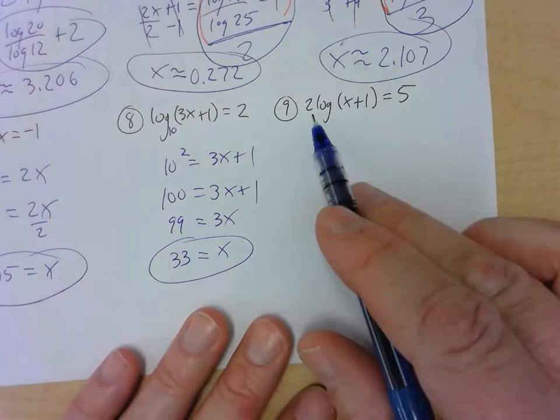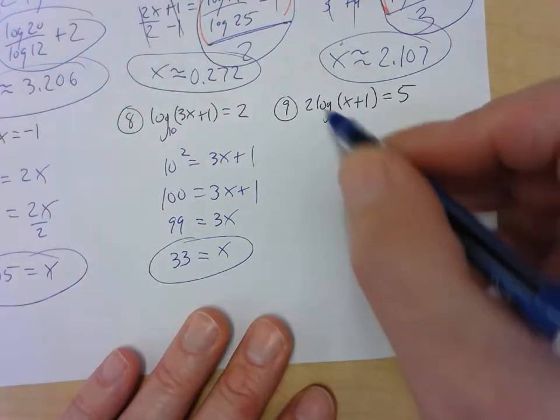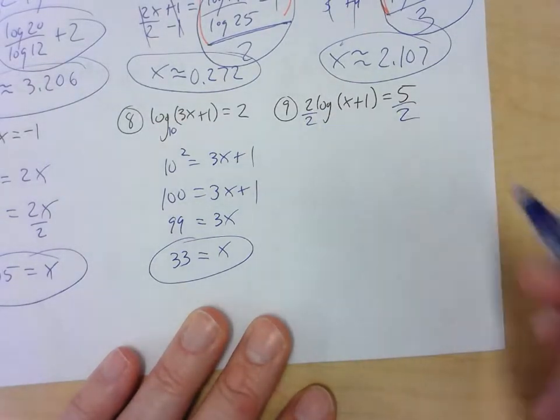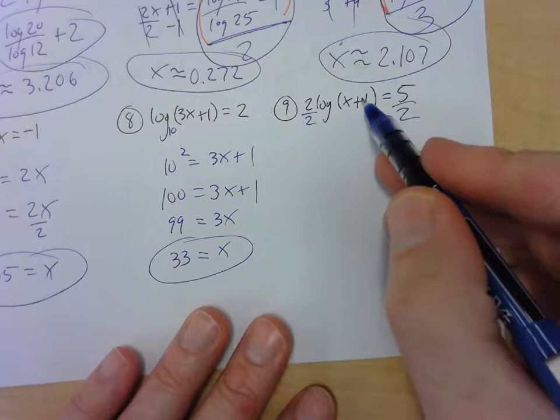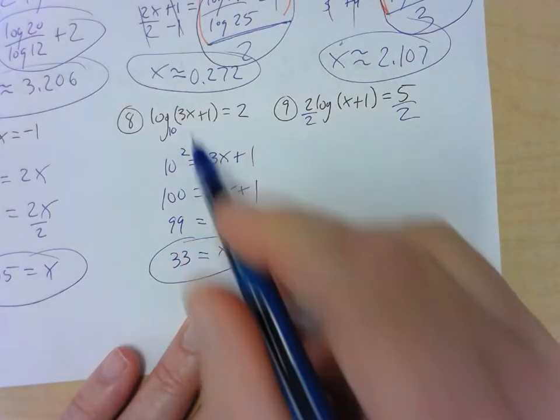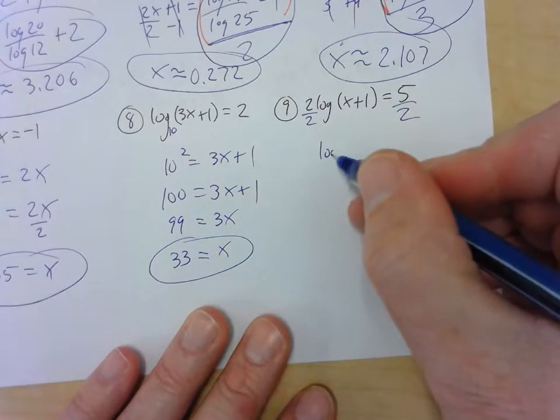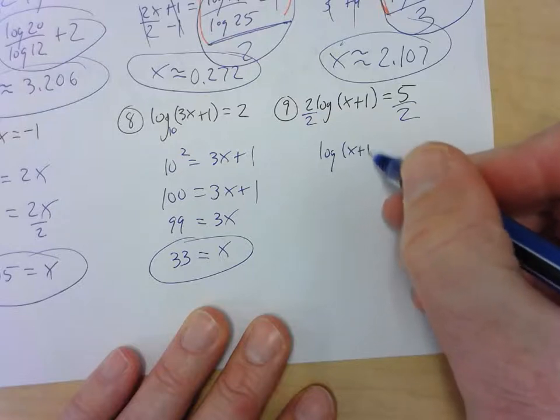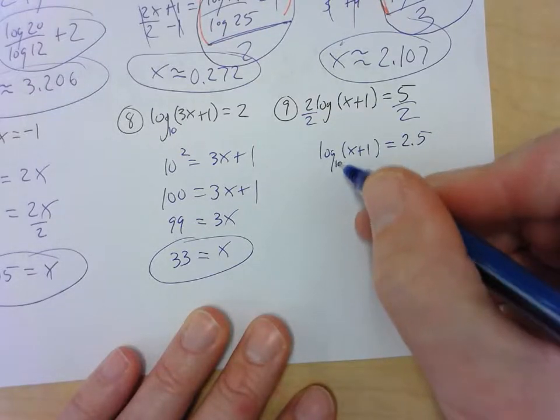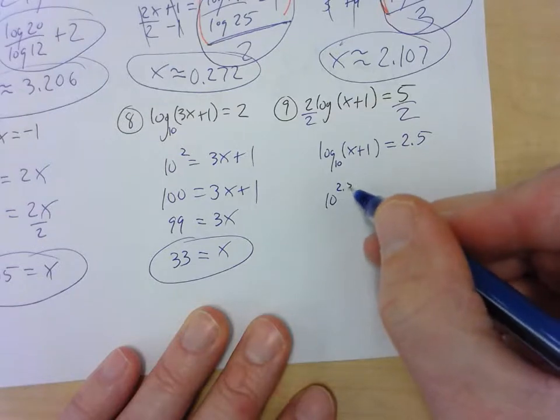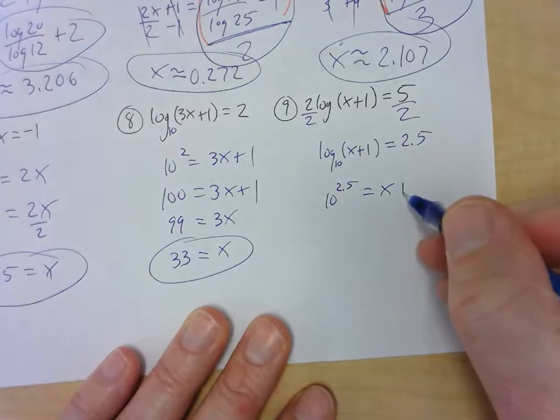Now on this one here, I'm not going to go base, exponent, answer. I'm going to get rid of the 2 first because I can. You always do simple algebra first. I can't touch this 1 right there. It's protected, just like I couldn't touch these here. So I get log of x plus 1 is equal to 2.5. The base is 10, so we give 10 to the 2.5 is equal to x plus 1.